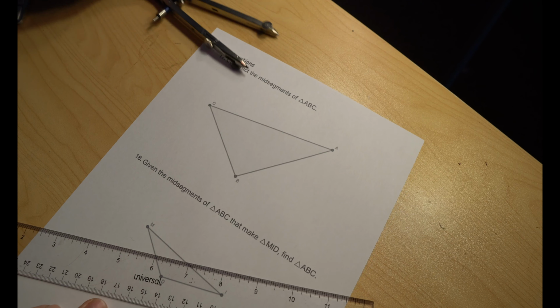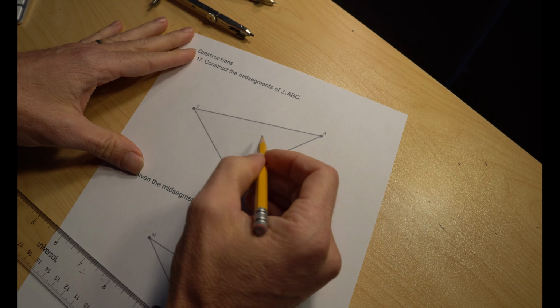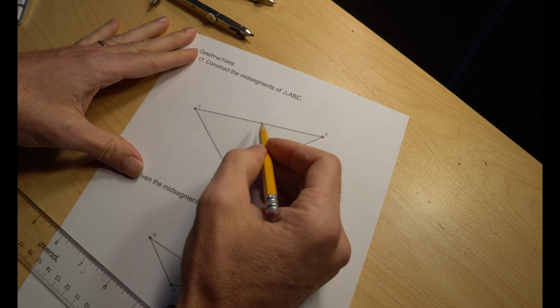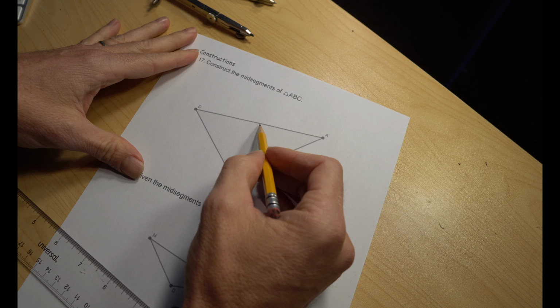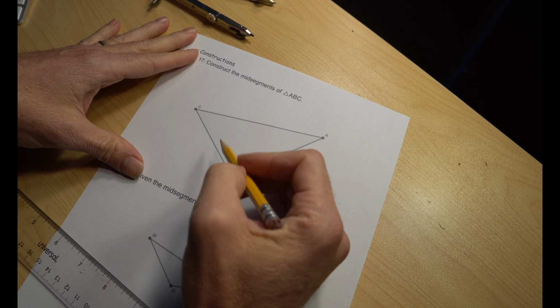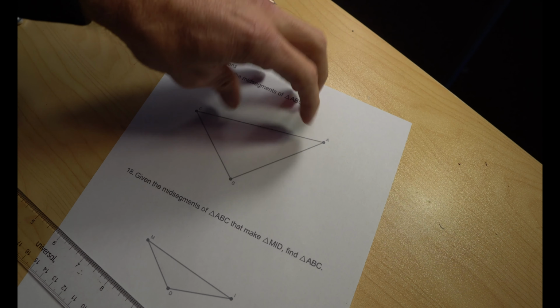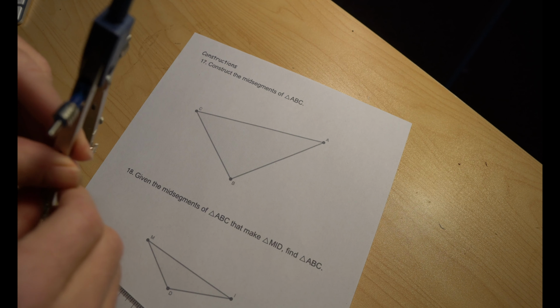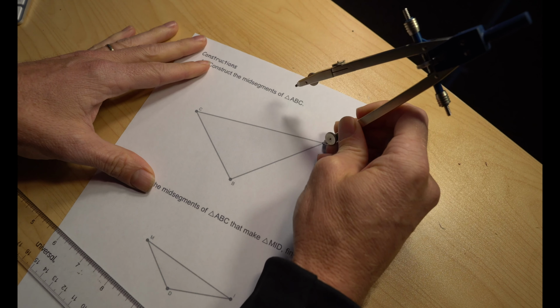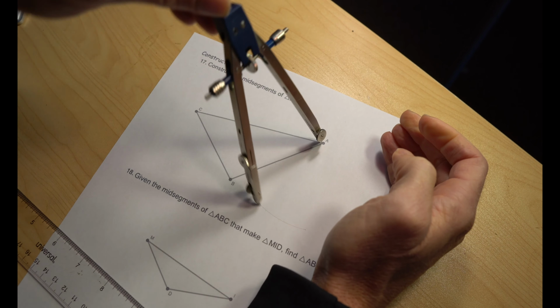Alright, what do we have here? Okay, so what is a midsegment? It's a segment whose endpoints are on the midpoints of the triangle. So we need to find the midpoints of each side of this triangle ABC, and the way we're going to do that is we're going to construct a perpendicular bisector.